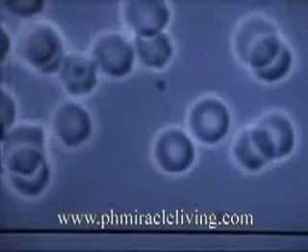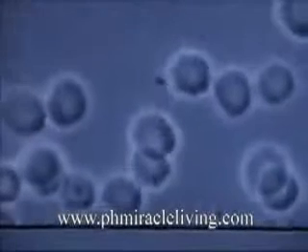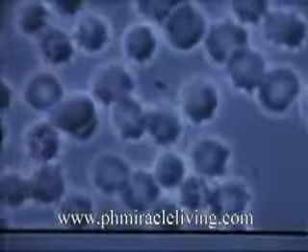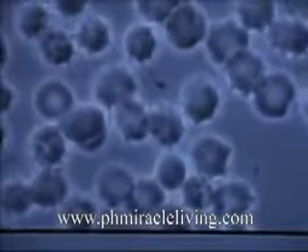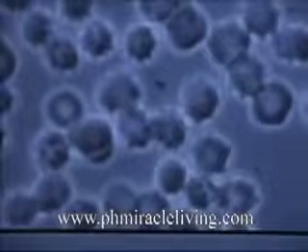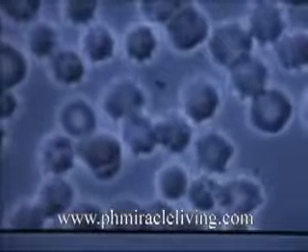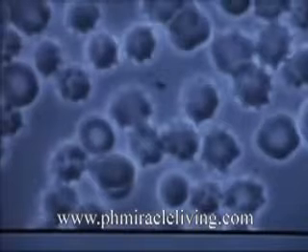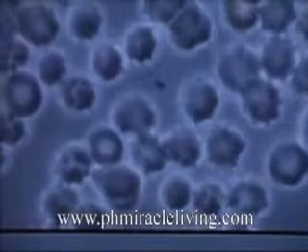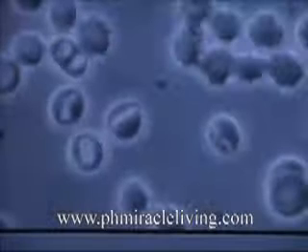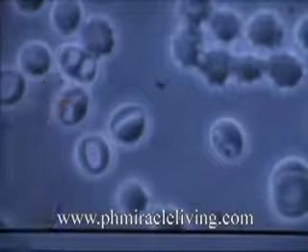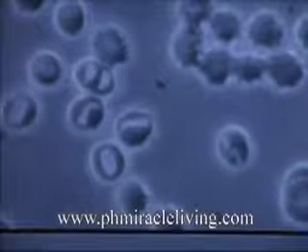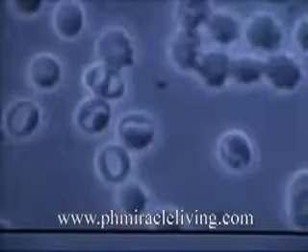Here we see the mycoplasma or bacterial or coccoid bacterial cells coming off the red blood cell. Here we see echinocytes. These are red blood cells that are giving birth to bacterial cells. We can see these bacterial cells coming off the membrane of the red blood cell.